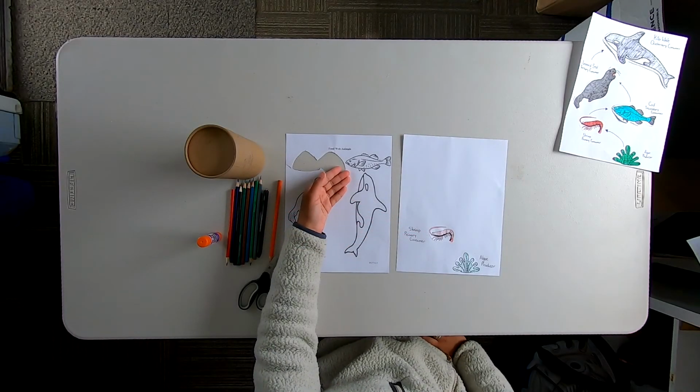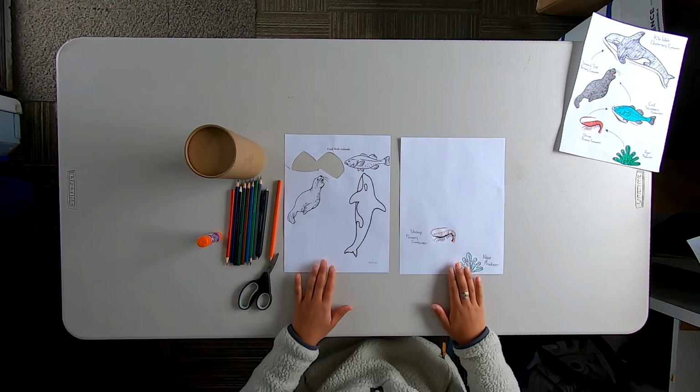We're going to go ahead and color, cut, and glue our cod above the shrimp.